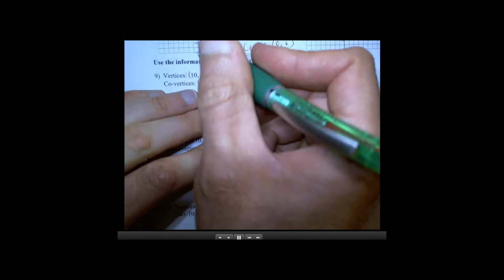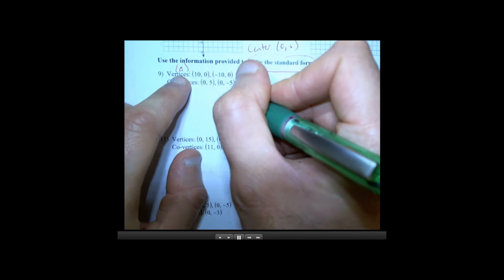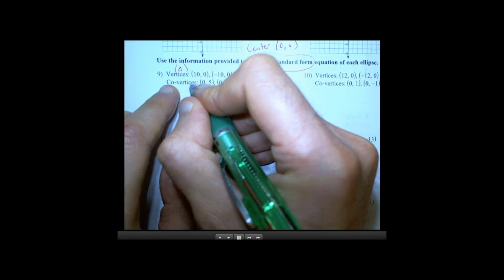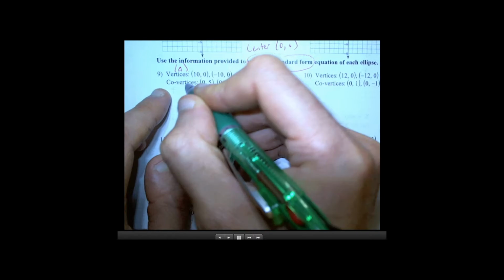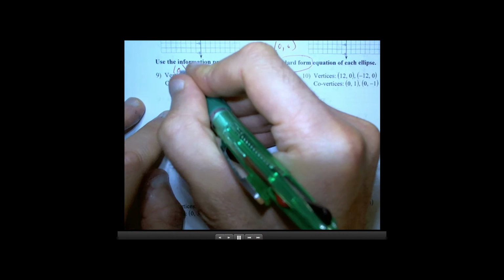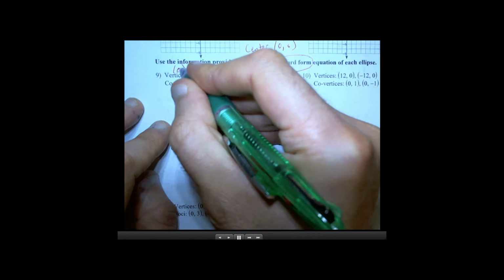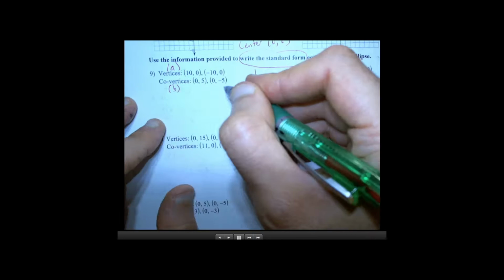A, B, or C. It is my major axis. It's the distance to the major axis. That's A. Co-vertices represents the distance from the center to the minor axis. That is my B. So I have A and B. That's very key. Think about what information you're given. Sometimes you're given A, sometimes B, sometimes C.